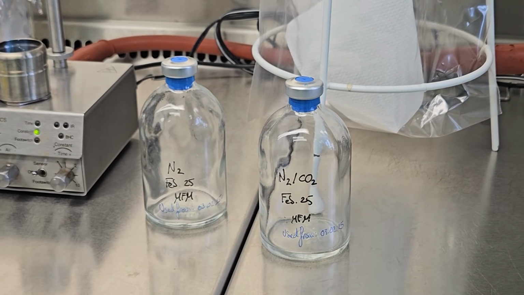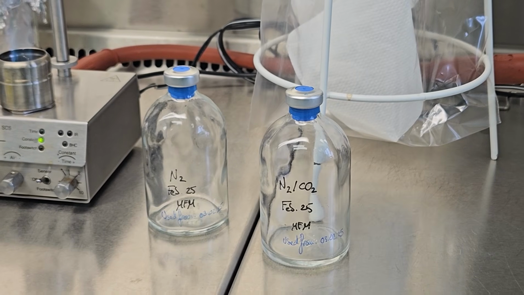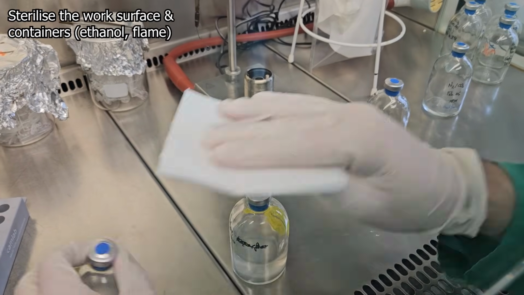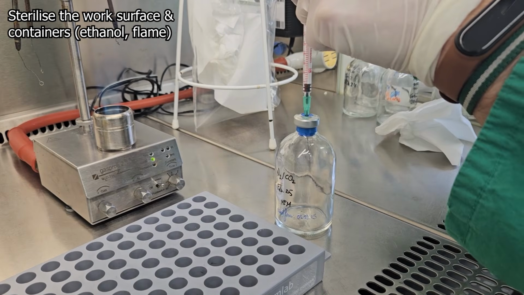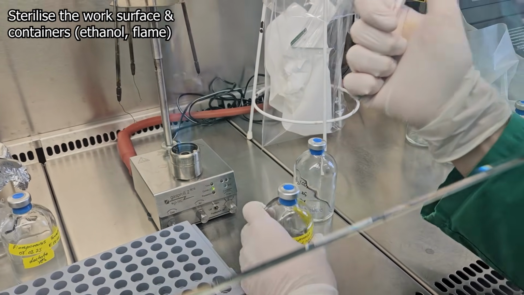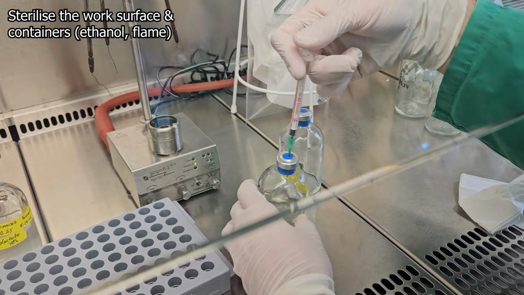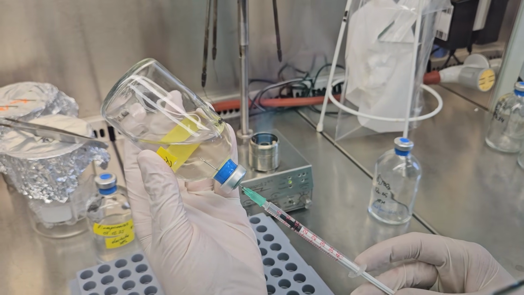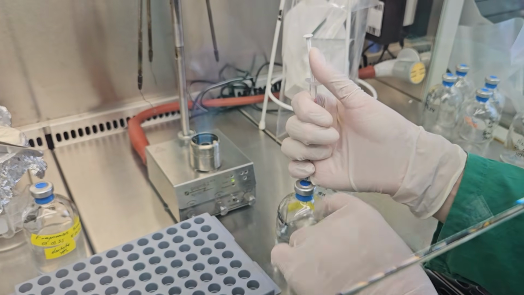The problem with oxygen can be easily circumvented with inert gases such as nitrogen or CO2. First, everything must be disinfected with ethanol. The syringe is first rinsed with inert gas. Now, after a brief flame sterilization, a sample can be taken. This sample is only used as a representative of the culture in the bottle. From now on, they are unusable for our experiments.